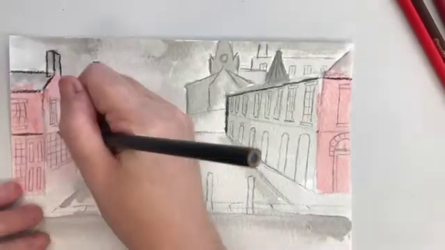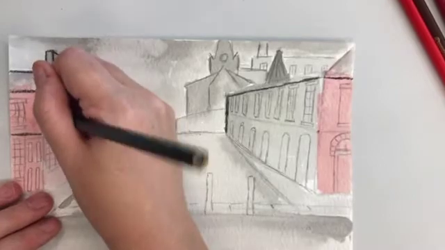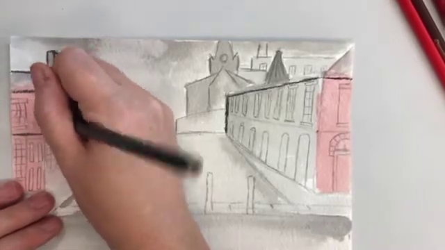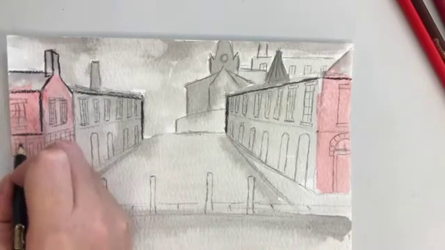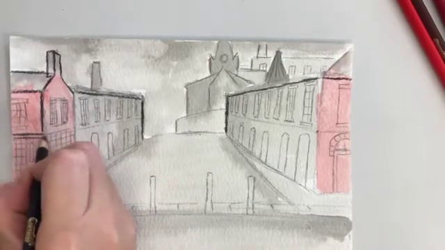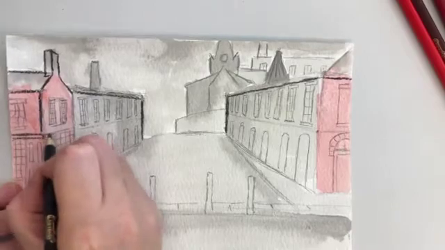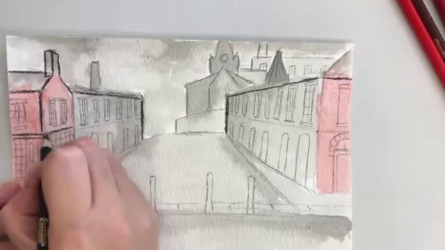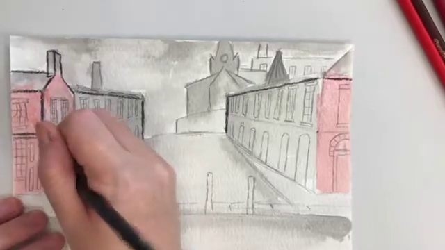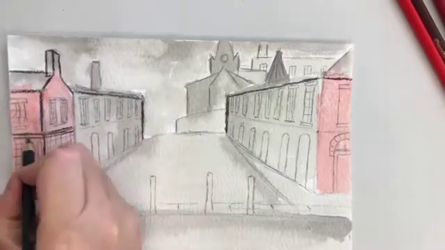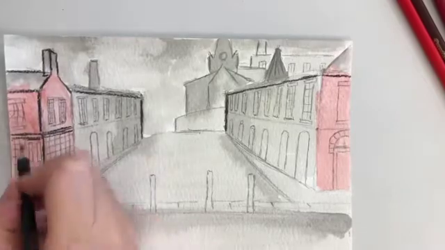So for example, if it's a tree, it should have maybe a green hue in the shadow. But Lowry, when he painted, used a lot of black outlines. So that's what we're adding in here. Okay, and then I'm going to put some black outlines around the door here.